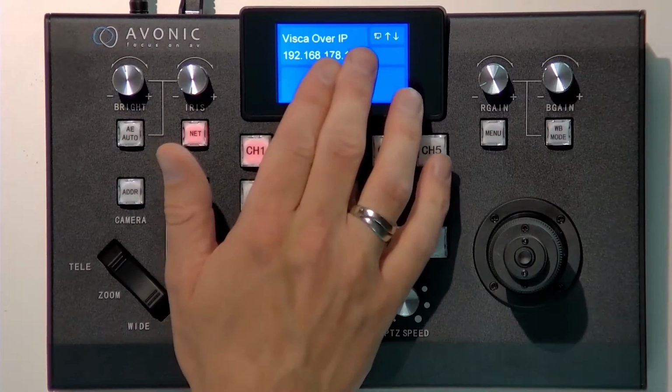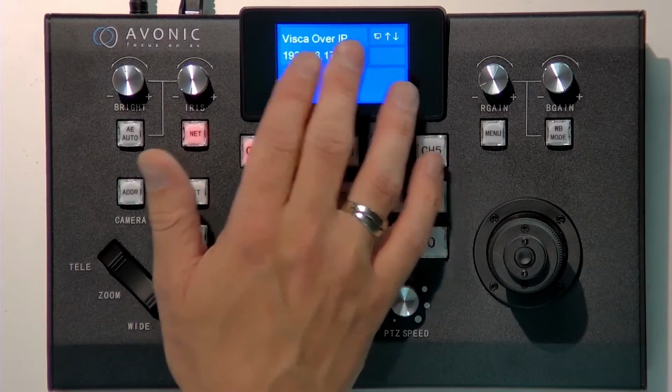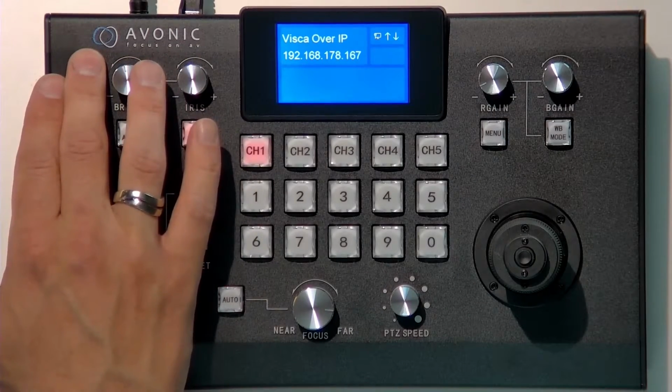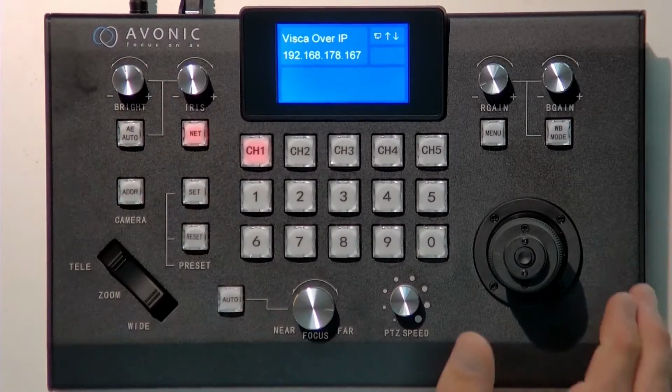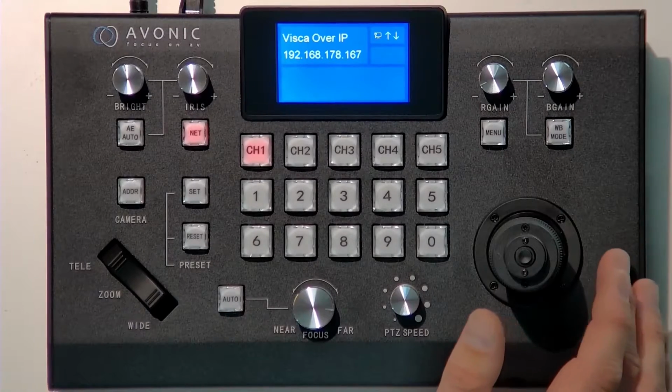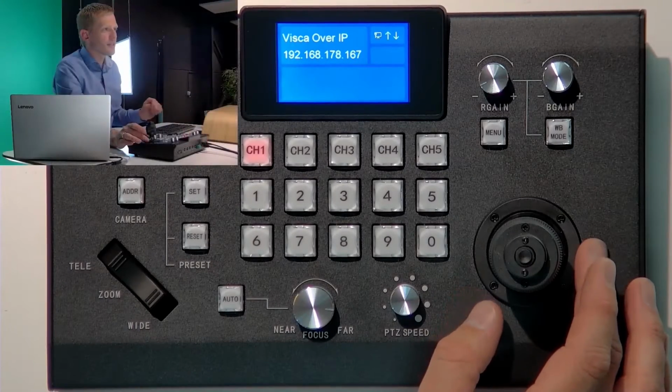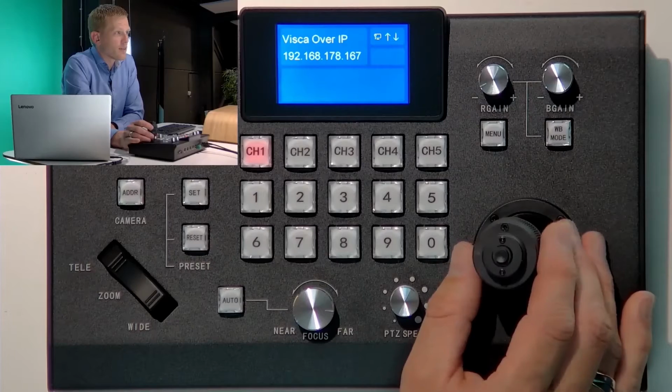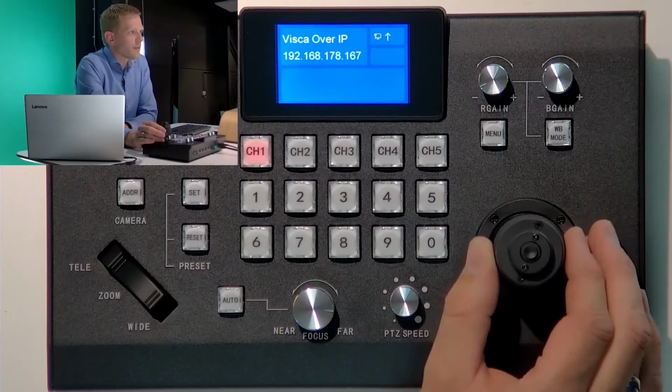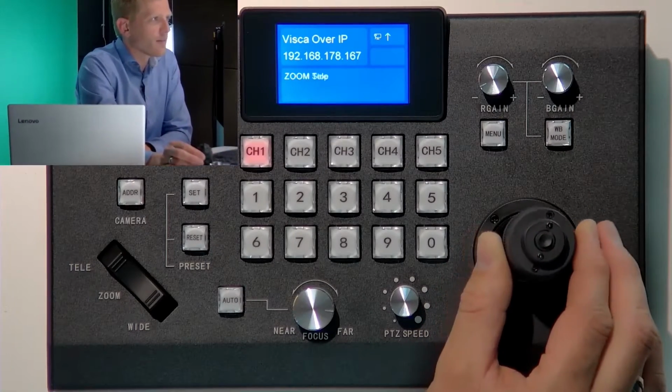The first icon basically on this side is that you've actually connected the controller to the network, so that's also a good check. So let's see if I can get myself on screen for a second. There we go. And as you can see, I can now control my camera right there using my joystick.